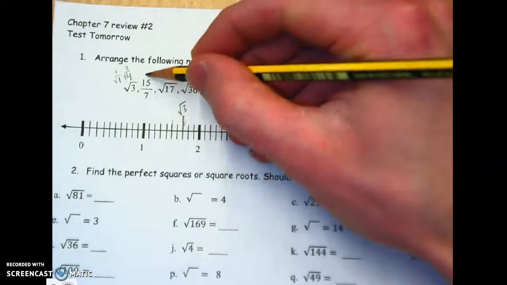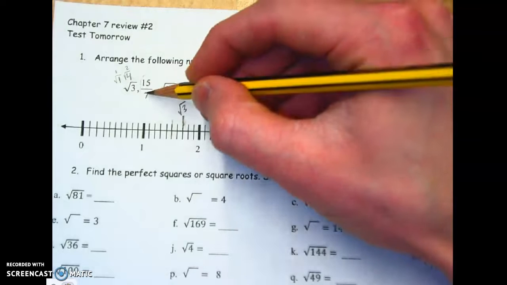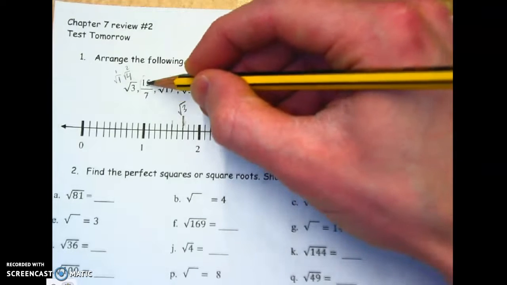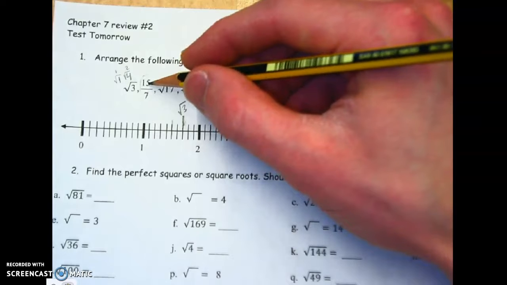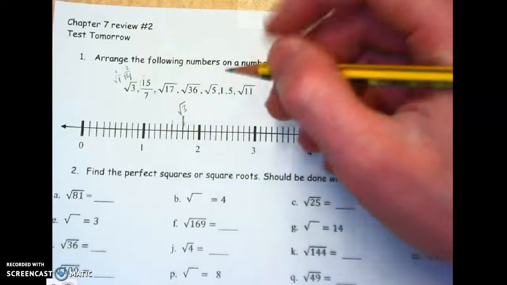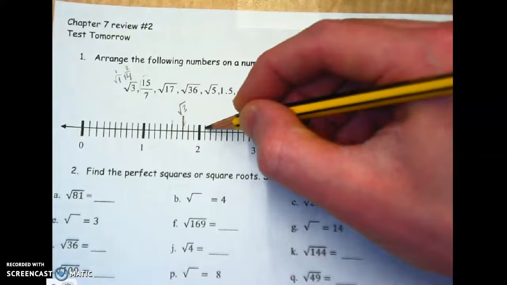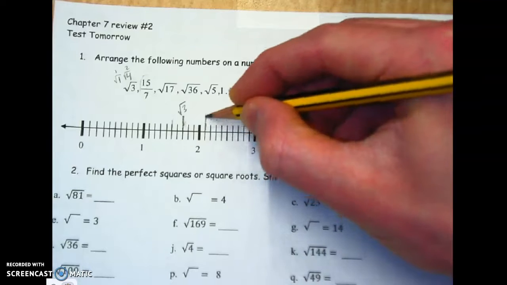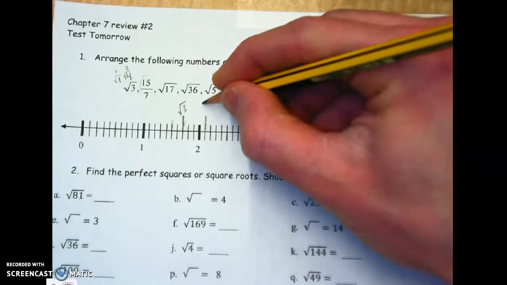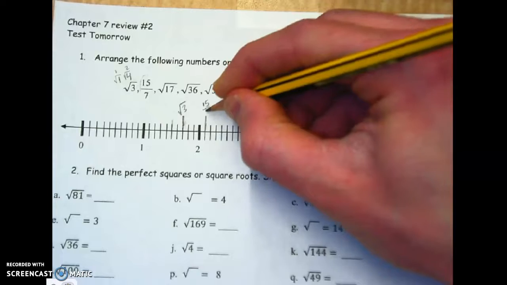Next one, 15 over 7. I know that 7 goes into 14 twice, so this is a little bit bigger than 2. So let's go to 2.1. So right here, I'm going to label this 15 over 7.